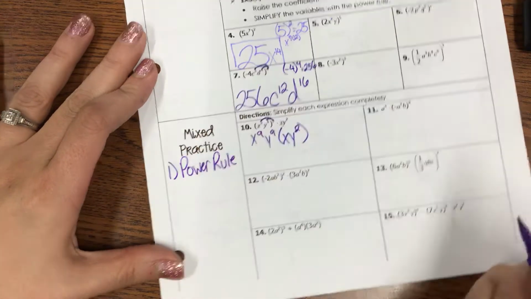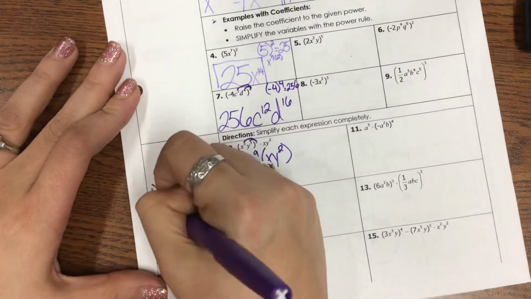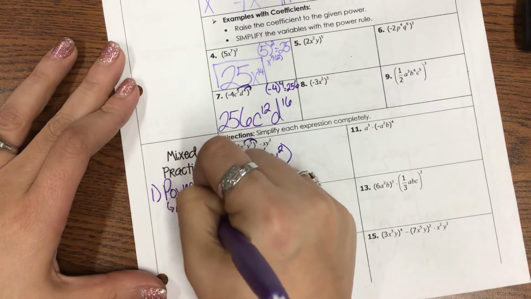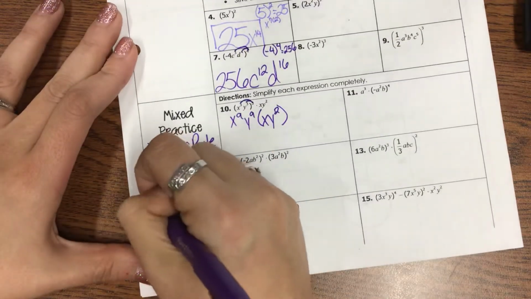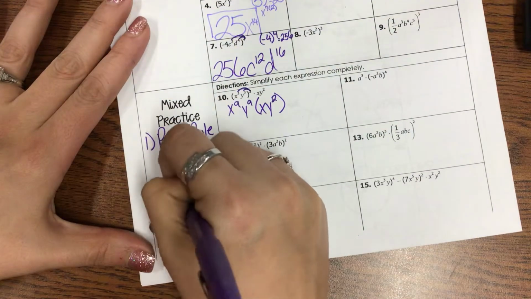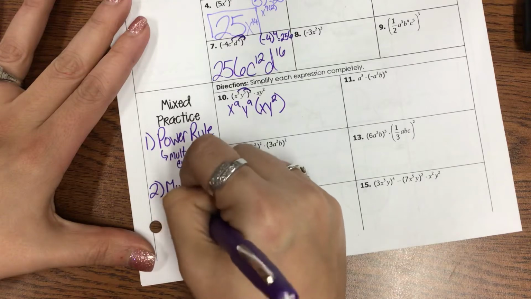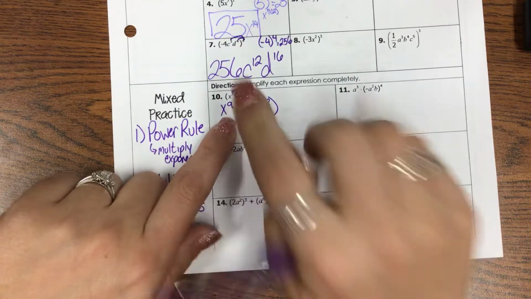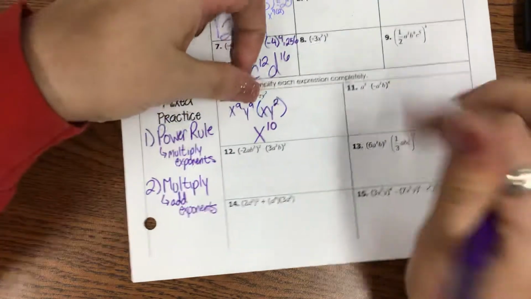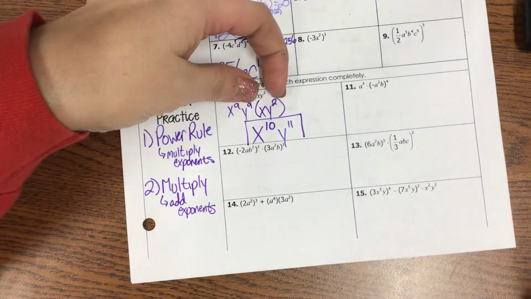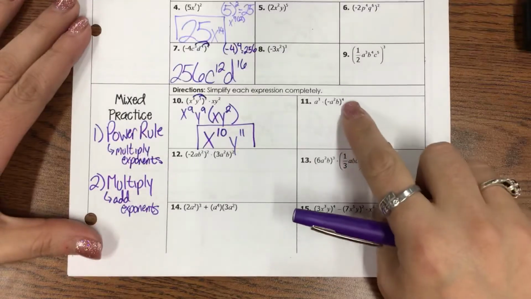So when I'm doing mixed practice, I want to do the power rule first, which is when I have an exponent on the outside. We multiply our exponents. And then I'm going to do any multiplication. And when we multiply, we add our exponents. So x to the 9 times x to the 1 is going to be x to the 10th. 9 plus 2 is going to leave me y to the 11th.